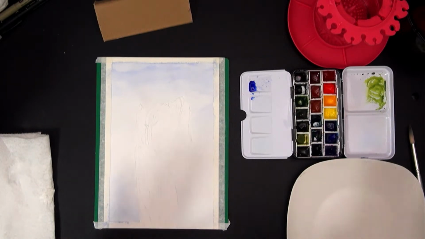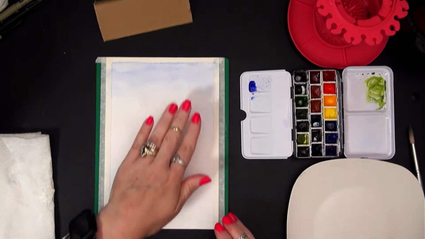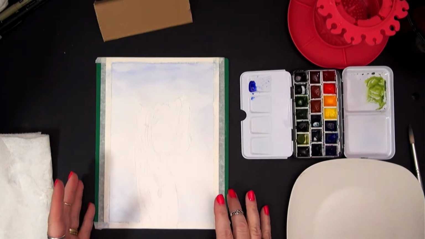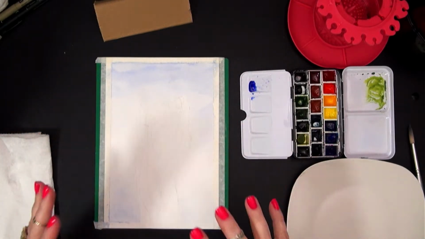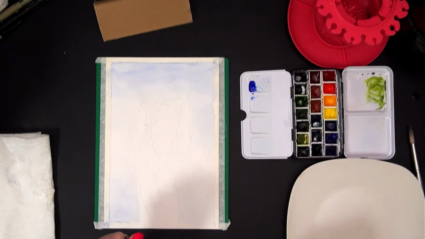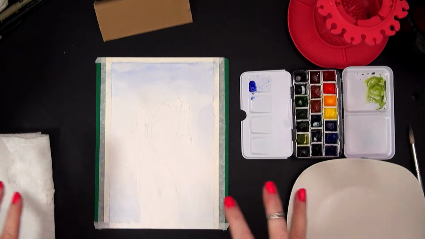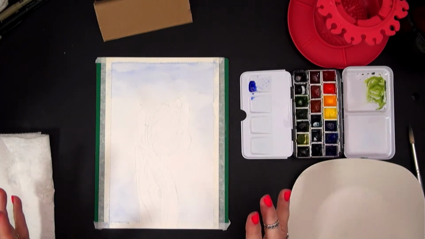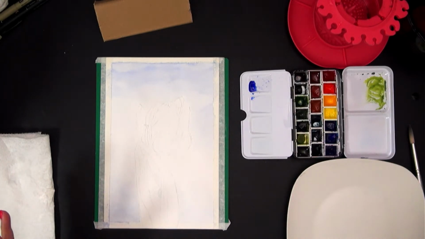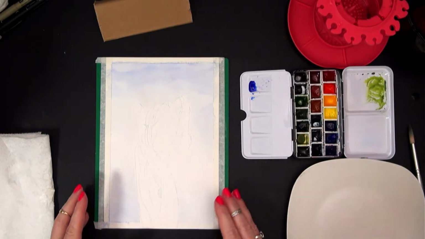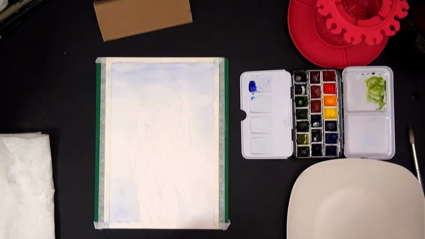Now, usually I prefer to let my backgrounds dry naturally because the color will just keep moving, and watercolor has a mind of its own, and I love just watching as it does its thing. However, in the interest of time, we'll just go ahead and dry that part.